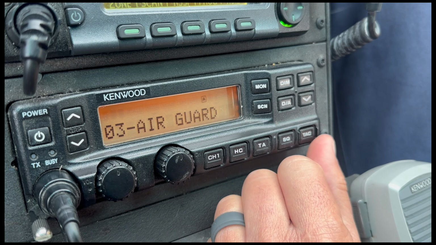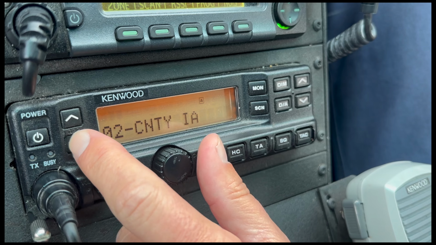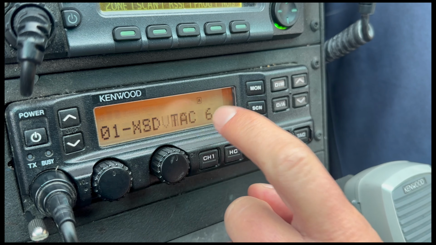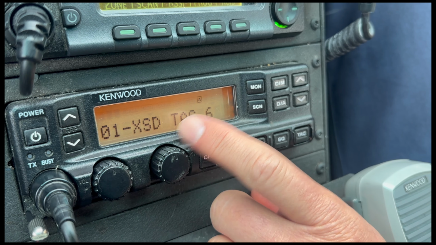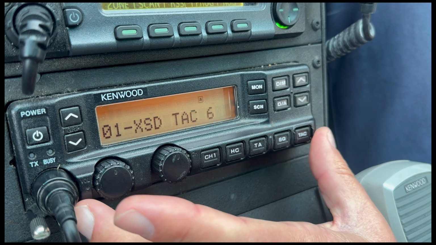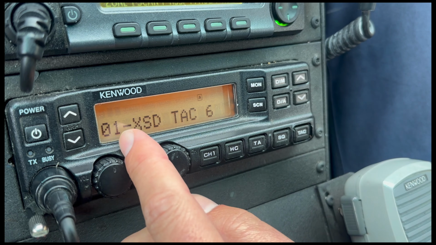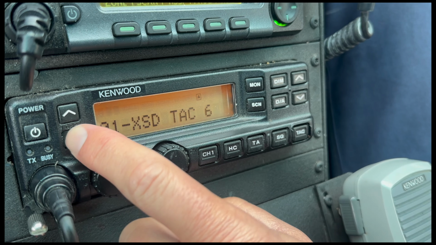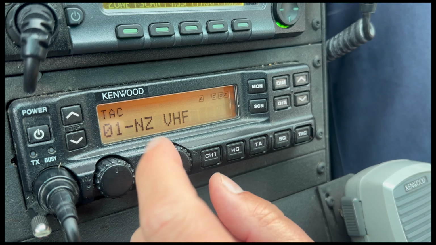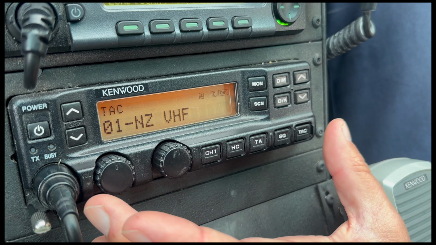So to get to that group, I'll go down. Now I heard that long beep. That means I'm at the beginning of my pre-programmed channels. Now I want to go to my TAC channel. So if this is 1, imagine that we're going to 0. And that's what it is. Now it says 1, but it's actually below that other group.